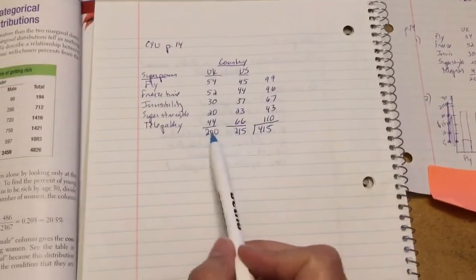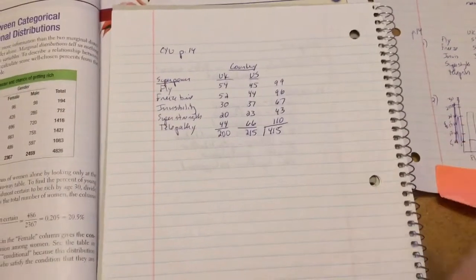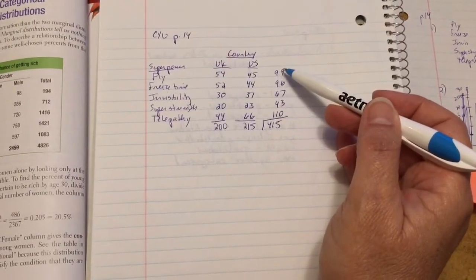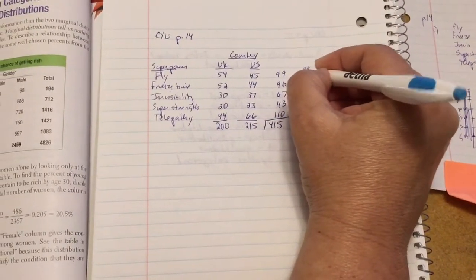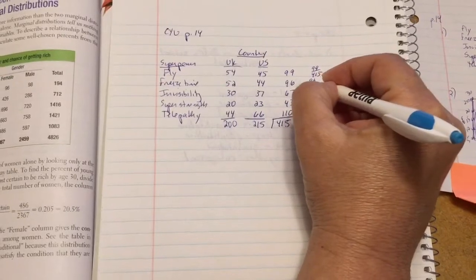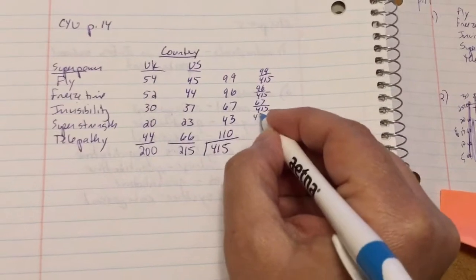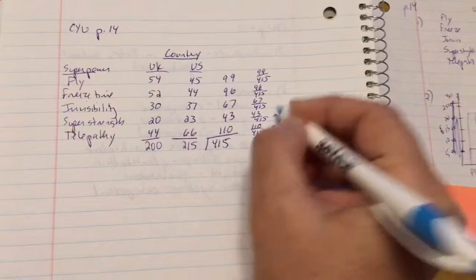Okay, so we have two margins here. We've got margin totals for country and margin totals for superpower. So the directions say to find your marginal distributions for superpower. I said super strength, superpower. So these are the marginal distributions we want to do. Marginal distributions are just the margin total over the table total. So we're going to do 99 over 415, 96 over 415, 67 over 415, 43 over 415 and 110 over 415. But of course the directions say to put them in percentages.